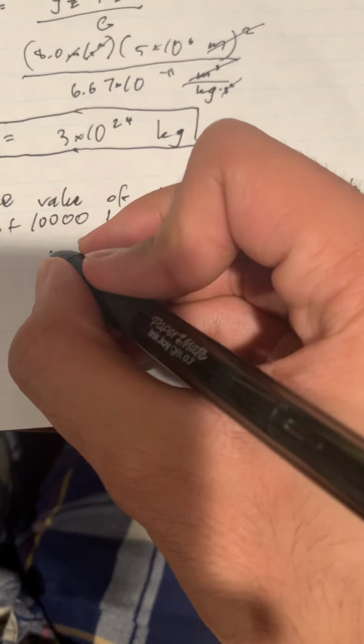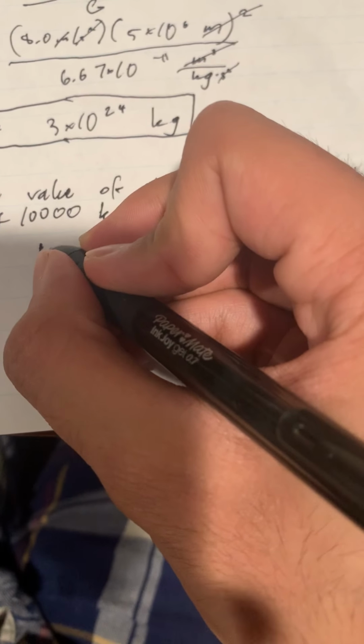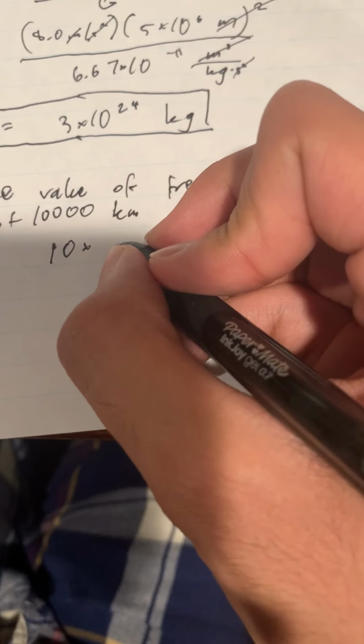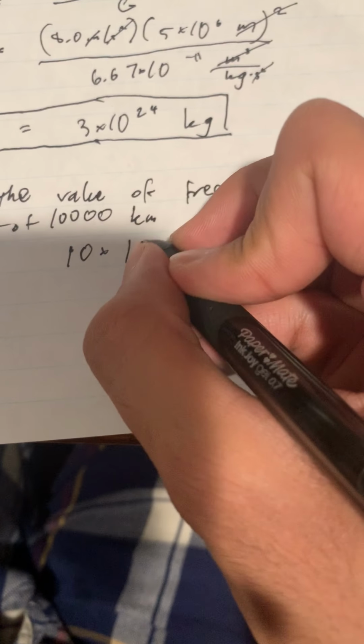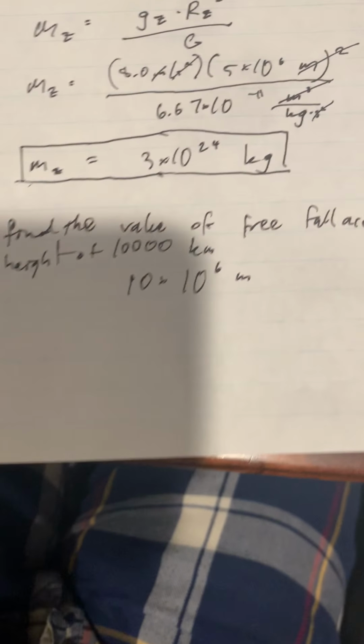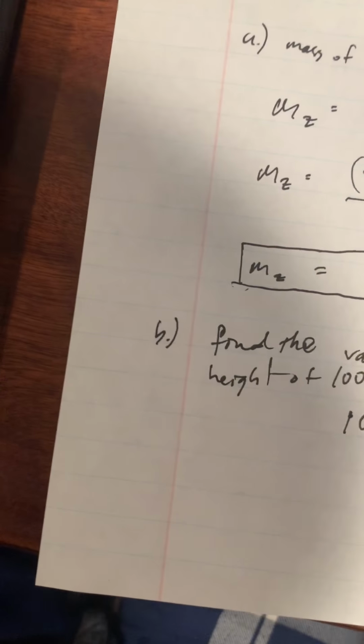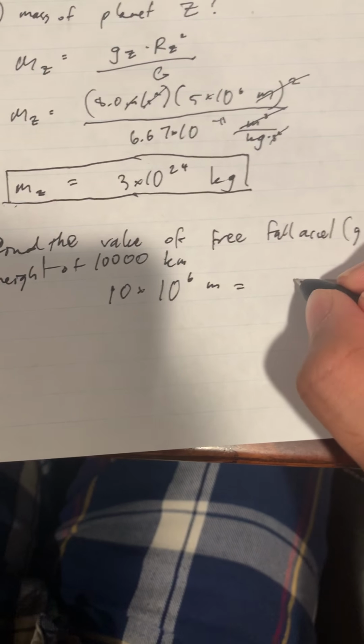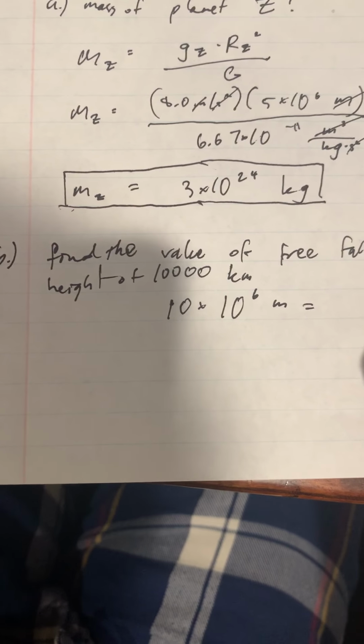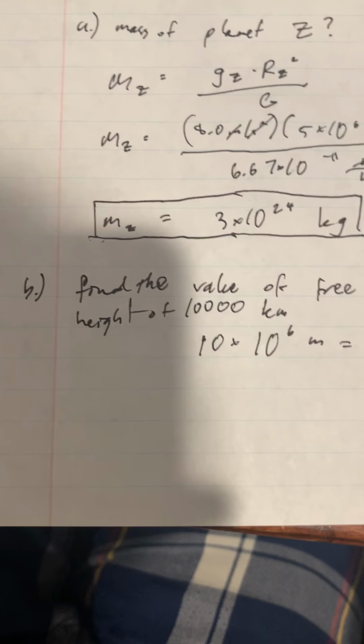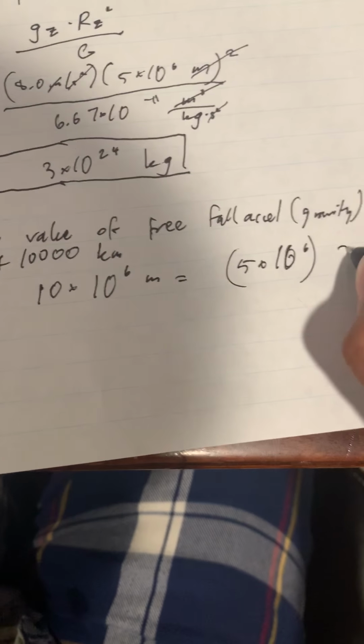Let me write this out in a clearer way. So 10,000 kilometers is 10 times 10 to the power of 6 meters, right? So this is the height above the North Pole. And so we can rewrite this as 5 times 10 to the 6th times 2, right?